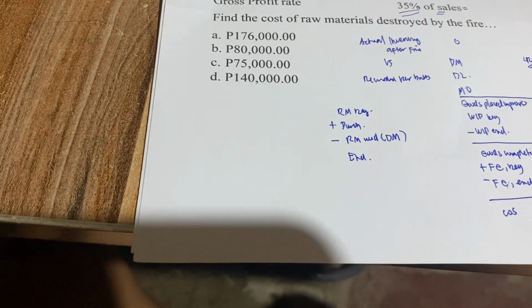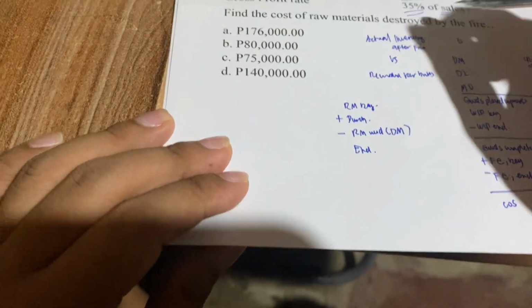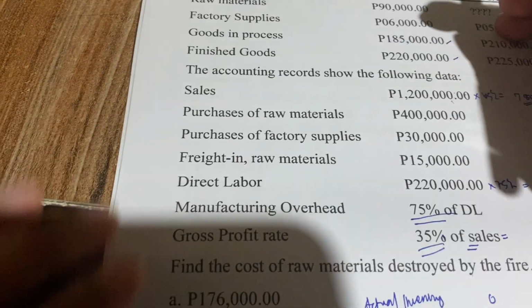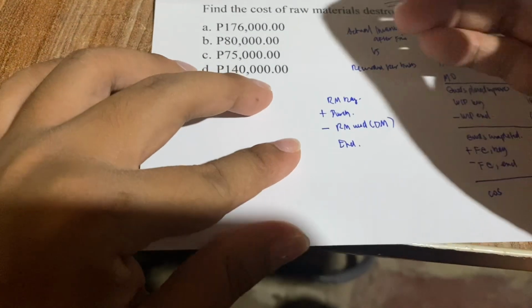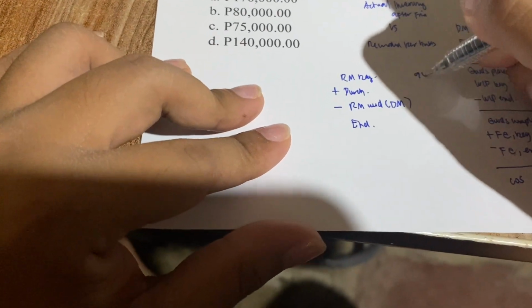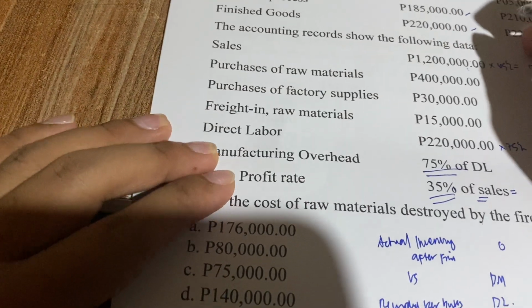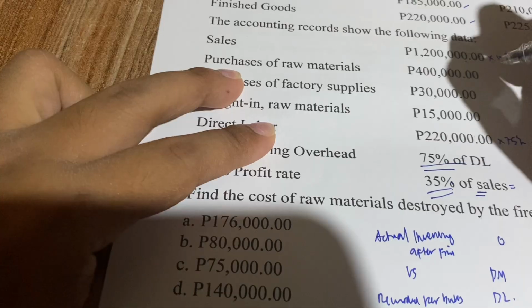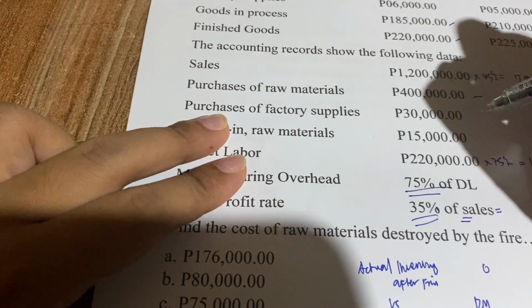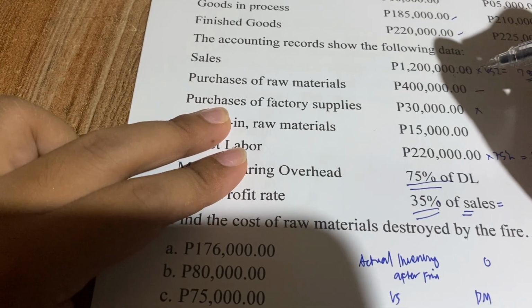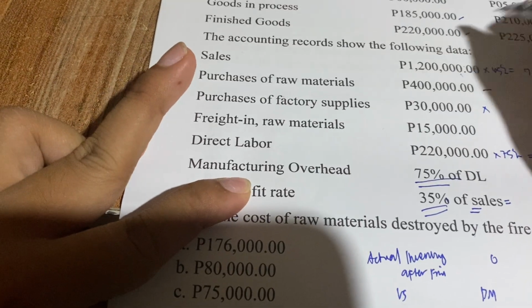Okay, so to compute, yung RM beginning is given na siya, 90,000. Ito. So, 90,000. Tapos yung purchases, given na din. Sabi niya dito, may raw materials daw na binili 400,000. Tapos, yung factory supplies guys, hindi na siya kasali. Kasi nga, na-compute na natin yung manufacturing overhead. So, do not include the factory supplies.